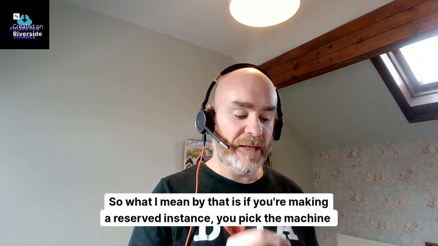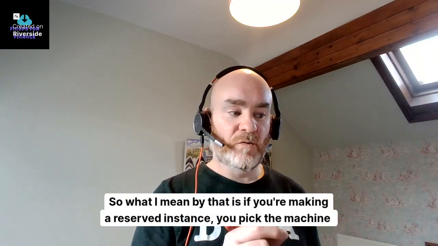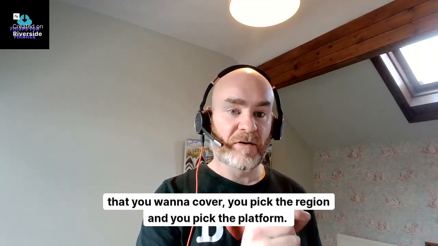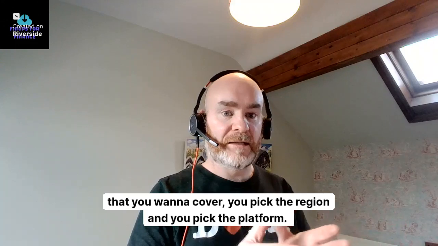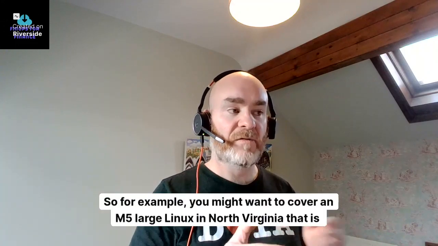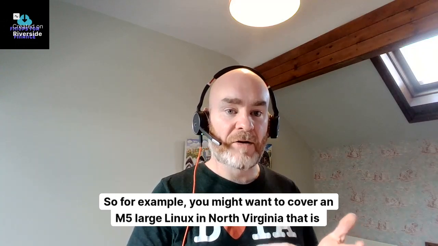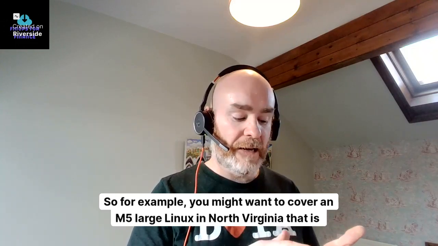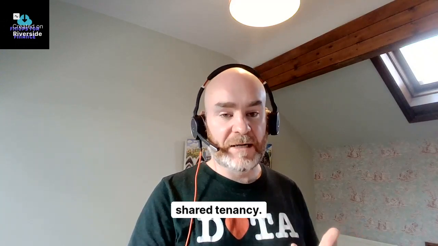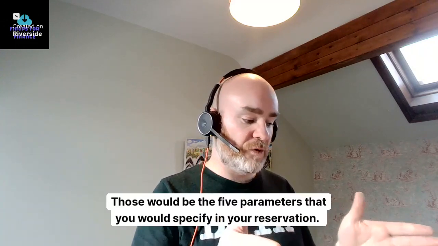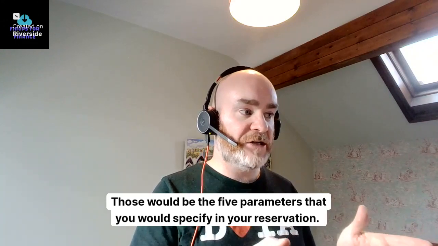So what I mean by that is if you're making a reserved instance, you pick the machine that you want to cover, you pick the region, and you pick the platform and the tenancy. So for example, you might want to cover an M5 large Linux in North Virginia that is shared tenancy. Those would be the five parameters that you would specify in your reservation.